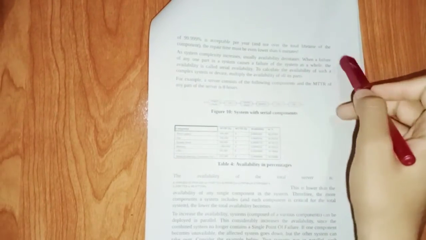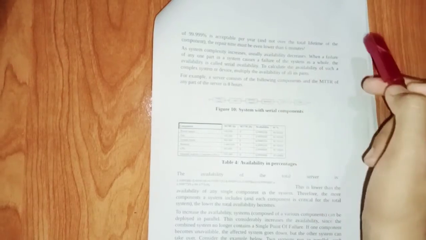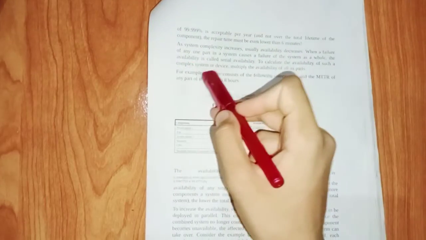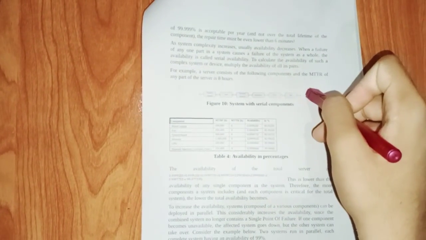As system complexity increases, usually availability decreases. When a failure of any one part in a system causes a failure of the system as a whole, the availability is also called the serial availability. To calculate the availability of such a complex component, multiply the availability of all its parts.